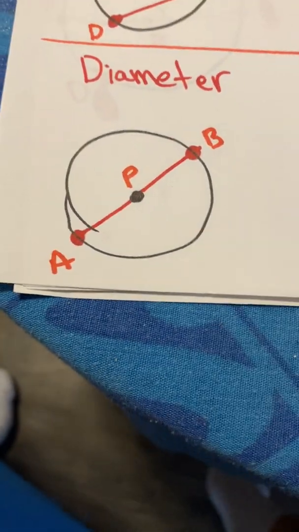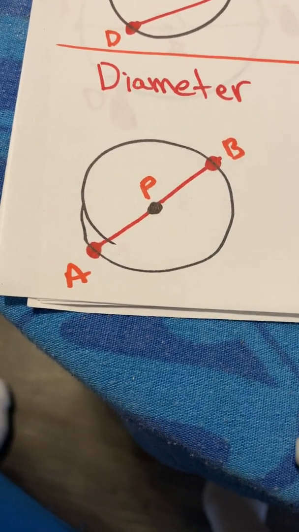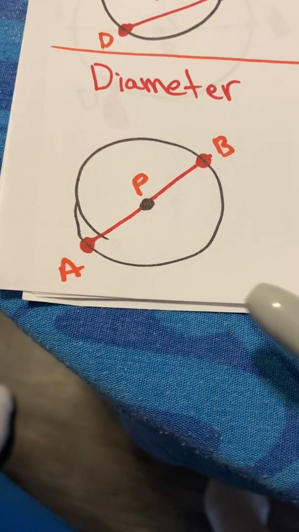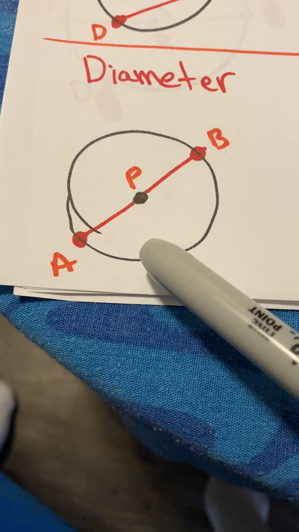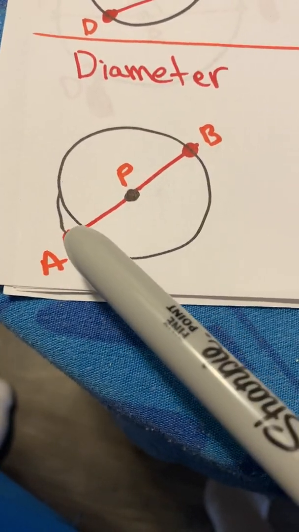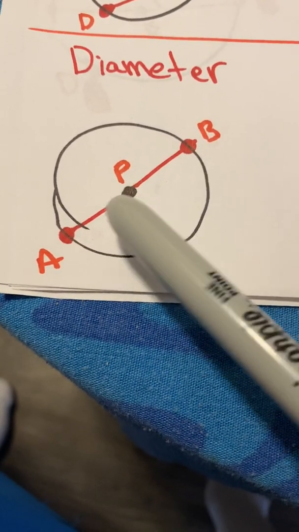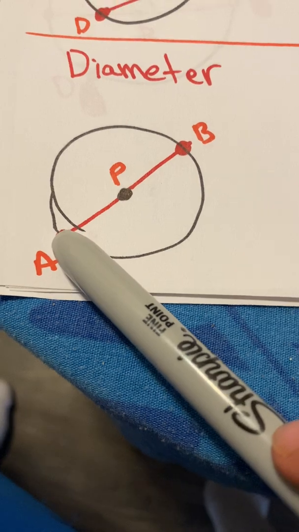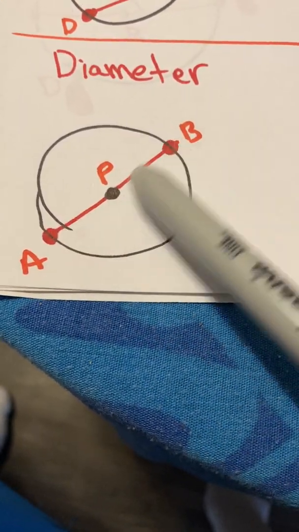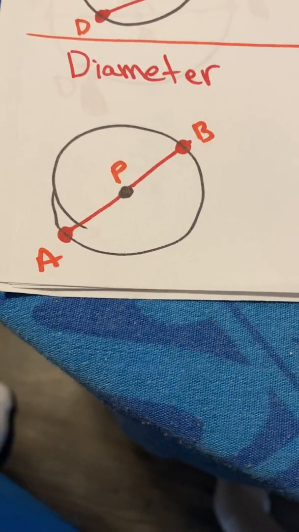Diameter. Hopefully everyone has heard of diameter by now. Diameter is going to be a line. It's going to be a chord, I should say. It's going to be a chord that passes through the center. You'll see circle P here, and you'll see that there's a chord that passes through center P. Since that chord passes through center P, we can say that this chord right here is a diameter. And thinking back from previous grades, hopefully everyone knows what a diameter is.